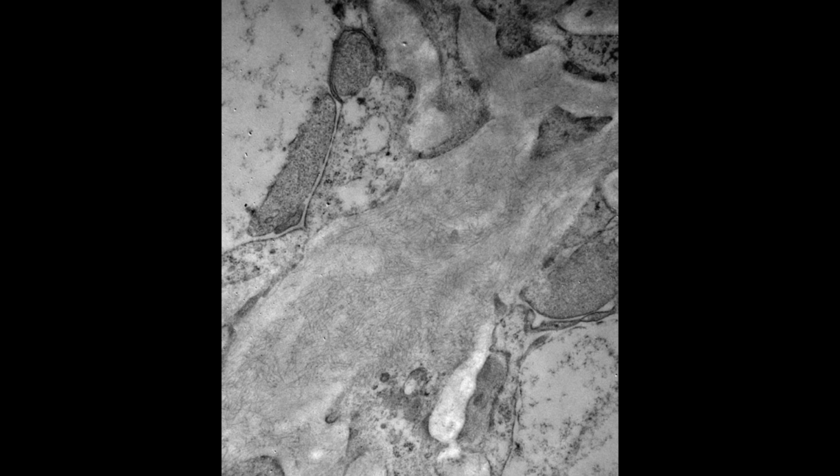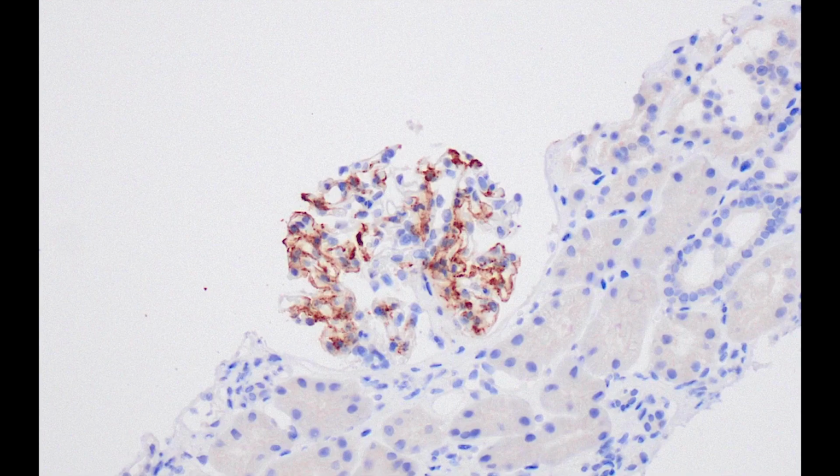So did you order any additional stains for this case? Yes. So here we could see a DNAJB9, which highlights mesangial staining within a glomerulus. And wow, so it's in the capillary loops and in the mesangium. Yes. So here with the granular mesangial staining with IgA, that makes you favor an IgA nephropathy. Okay. But there is concurrent positive staining with DNAJB9. So this is a rare collision case between IgA nephropathy and fibrillary glomerulopathy.